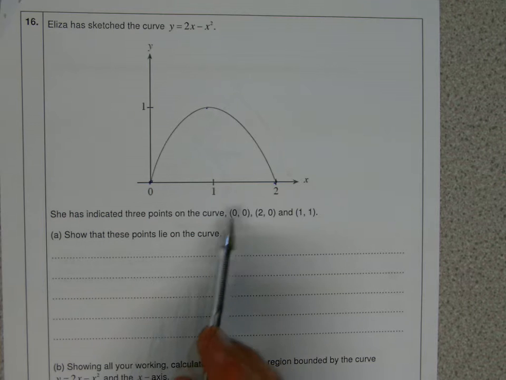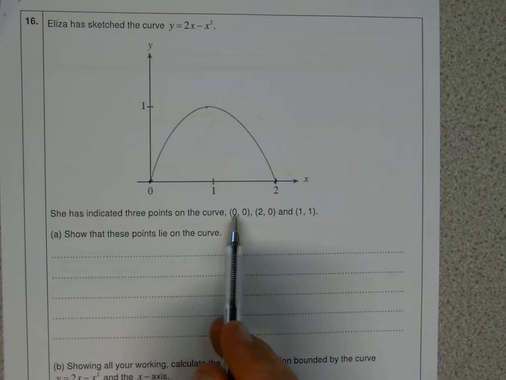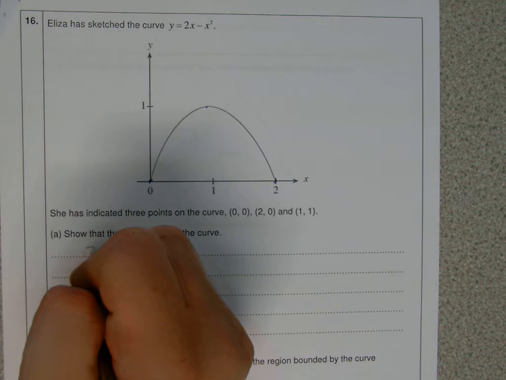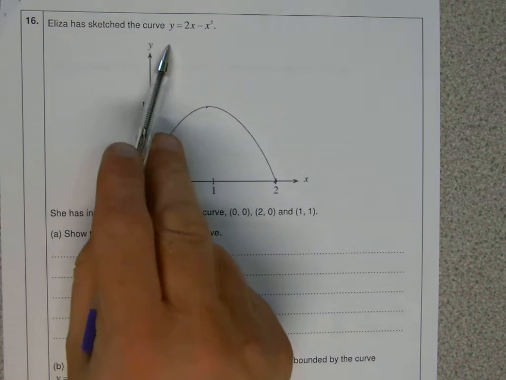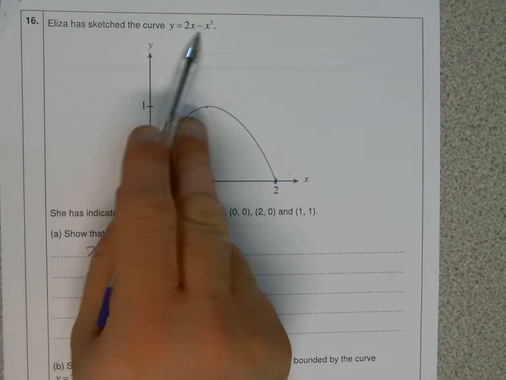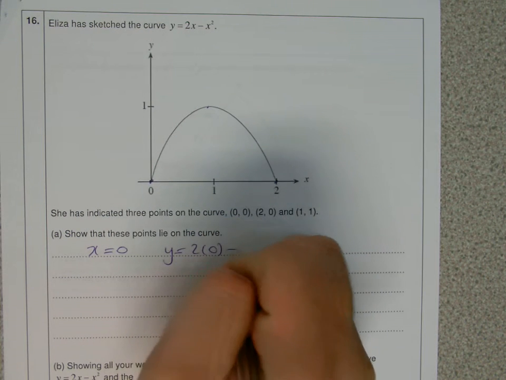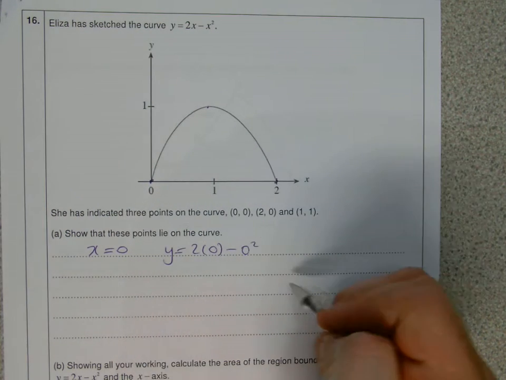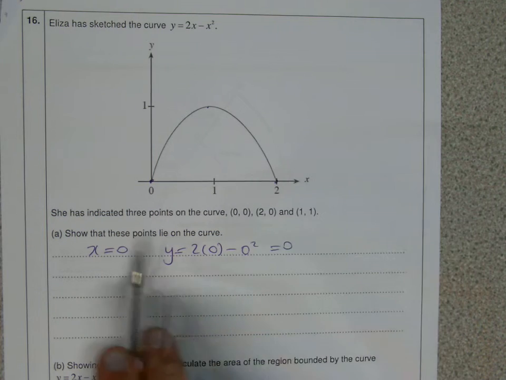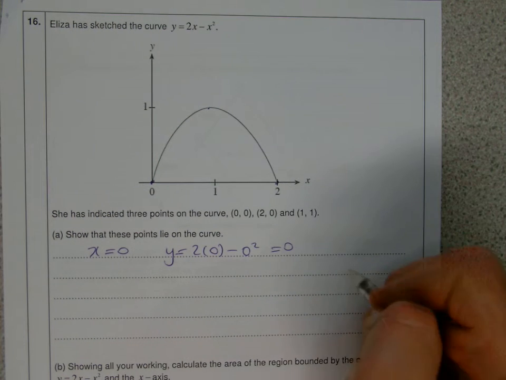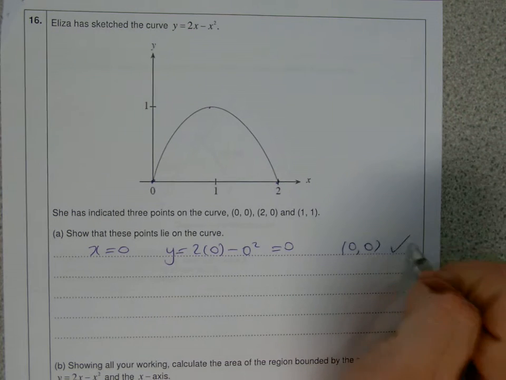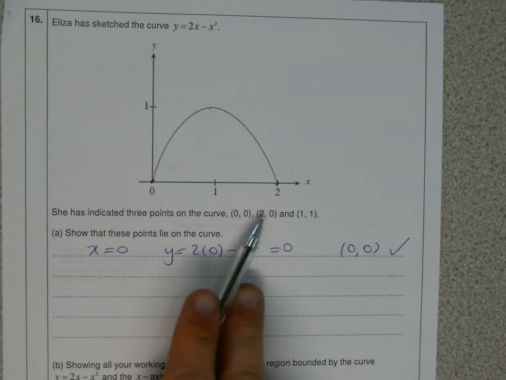So all you've got to do for that is look at the coordinates, and we can see that x is 0. So we can say, when x is equal to 0, let's see what y is equal to in this curve equation. If we put 0 in here, it's obvious what it's going to come out to be. We'll have that, which is equal to 0. So when x is 0, y is 0. So that point is on the curve. Tick box.